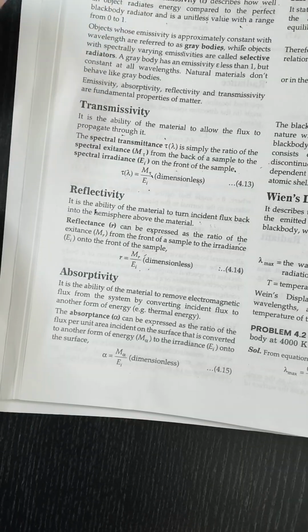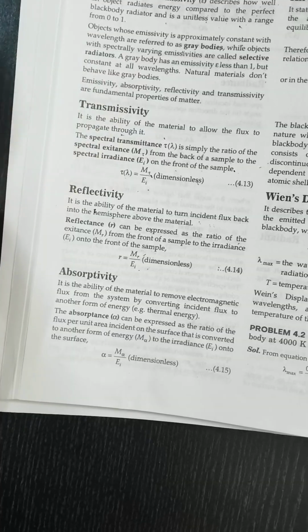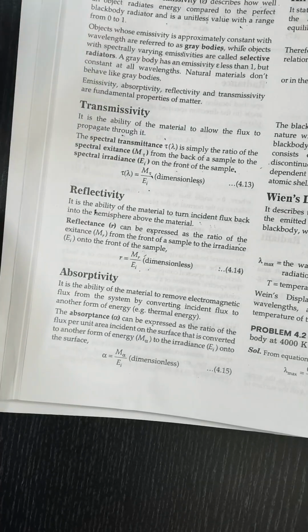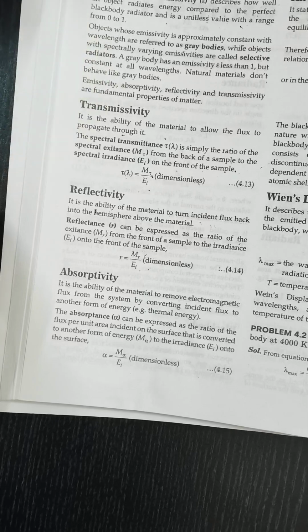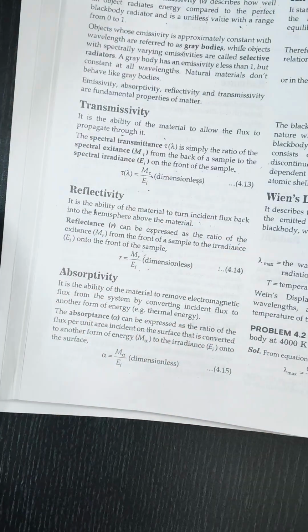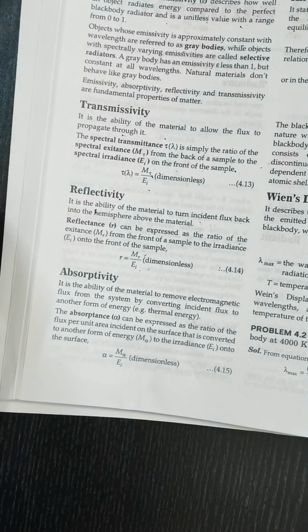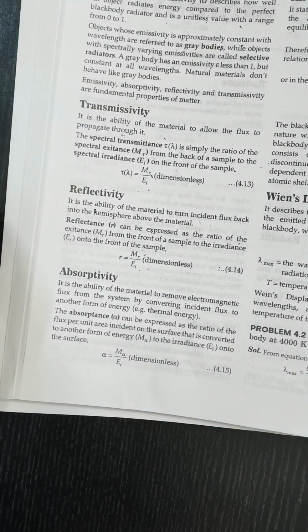Alpha equal to absorbed radiation upon incident radiation, ranging from 0 to 1. High absorptivity materials: coal, black cloth, asphalt. Low absorptivity materials: snow, white paint, mirror. Remote sensing importance: controls surface heating, and is a fundamental of thermal infrared remote sensing.